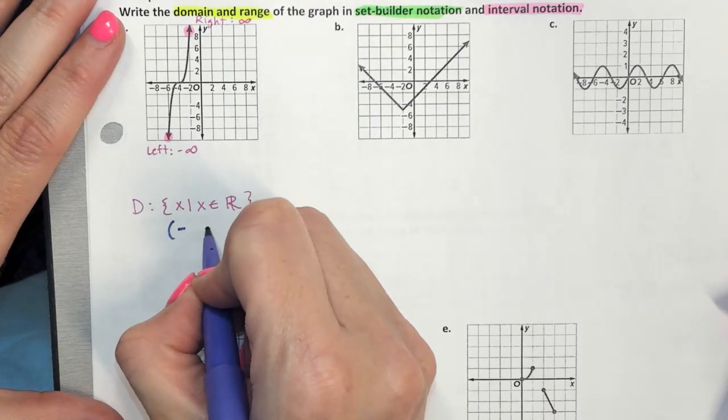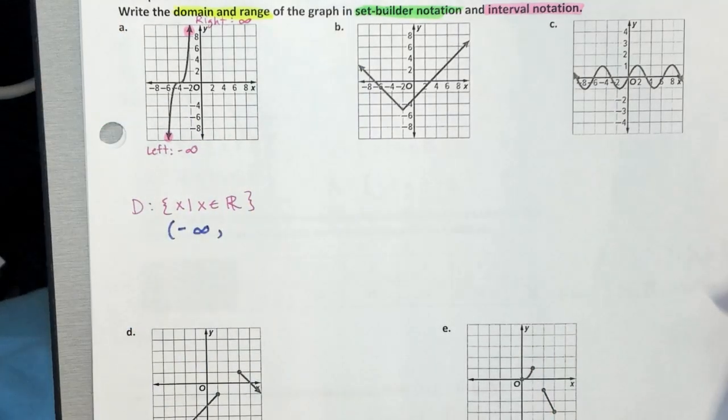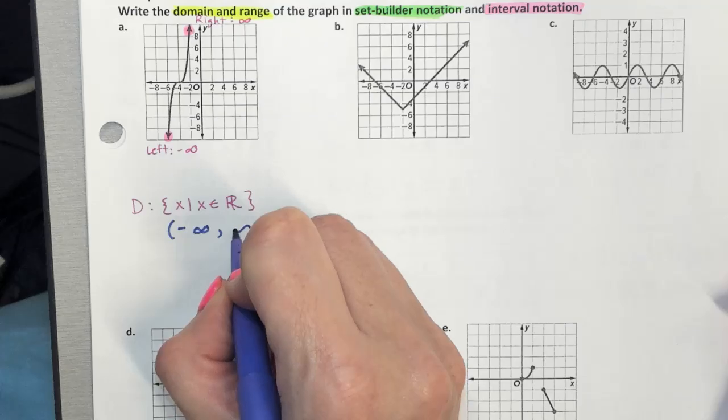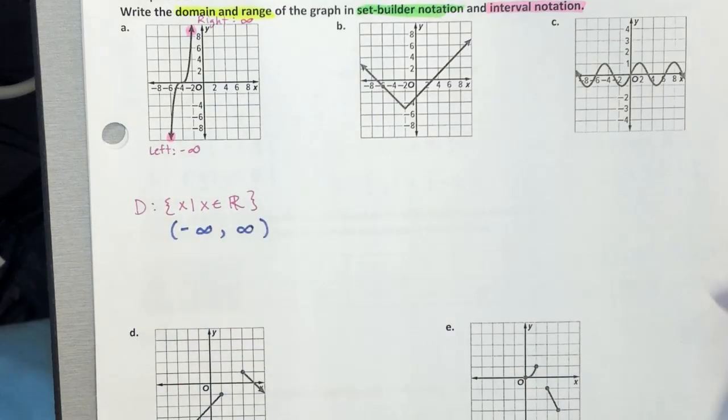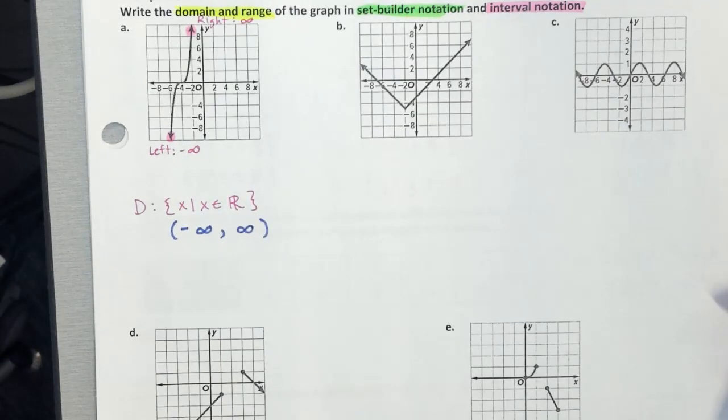That's going to be the left part of your interval. And then what's the right part? Positive infinity. And you can just write it just like that. Okay, so you have negative infinity to infinity. Anytime it's all real numbers.